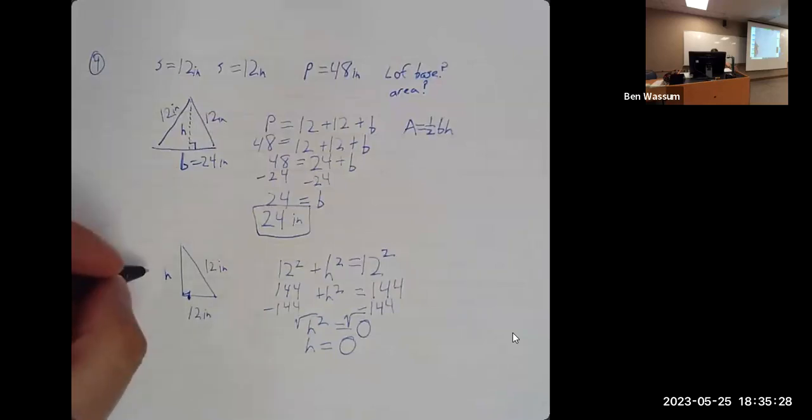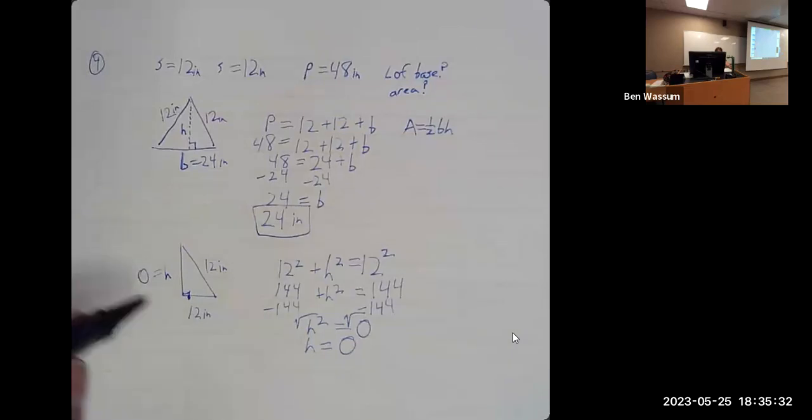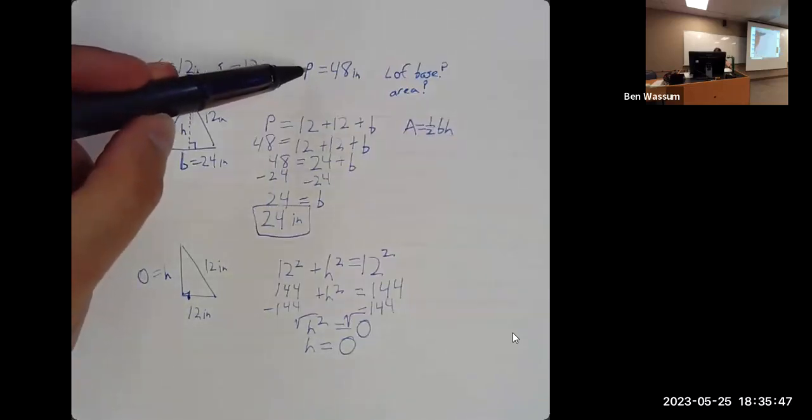Well, that's a problem, because if the height was 0, we wouldn't have a triangle, right? And that's the only way that this problem would work, is if there is no height. We essentially have a flat line that we've counted the perimeter around.